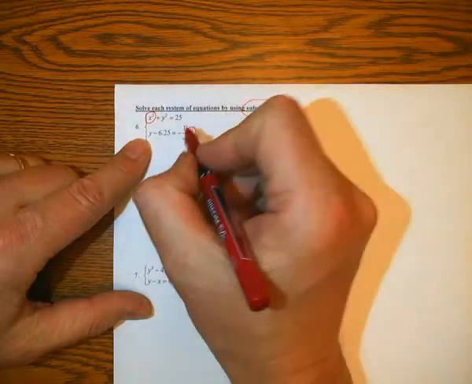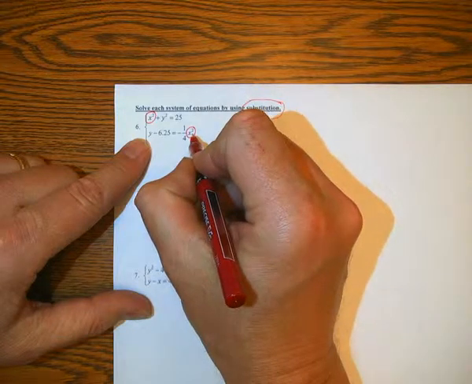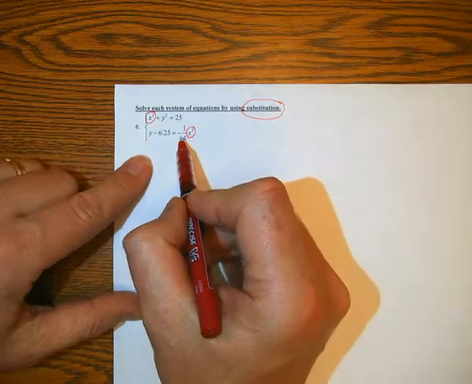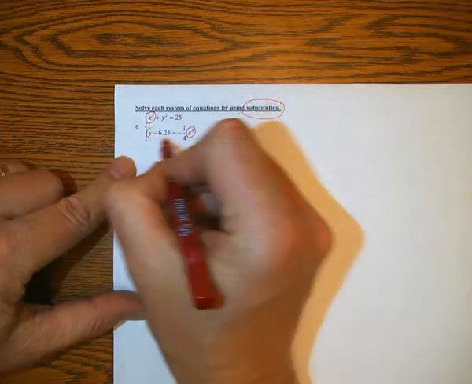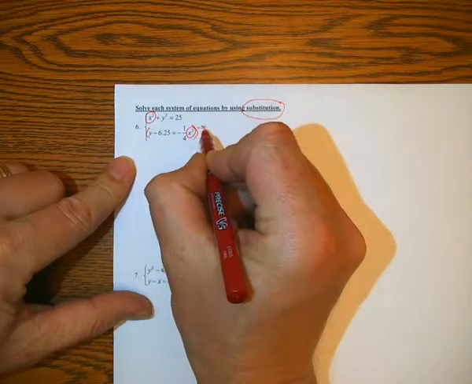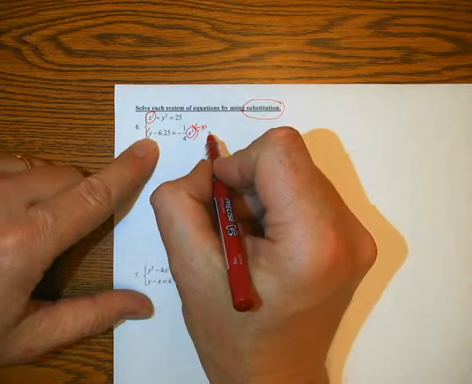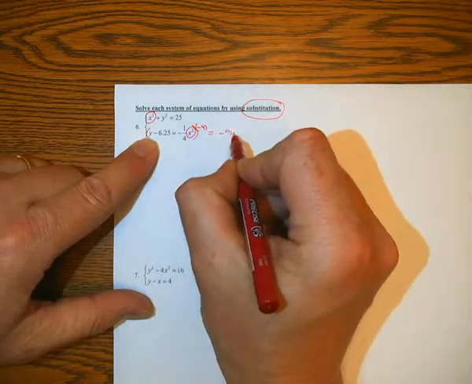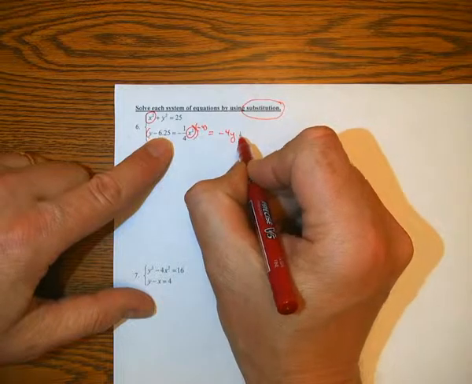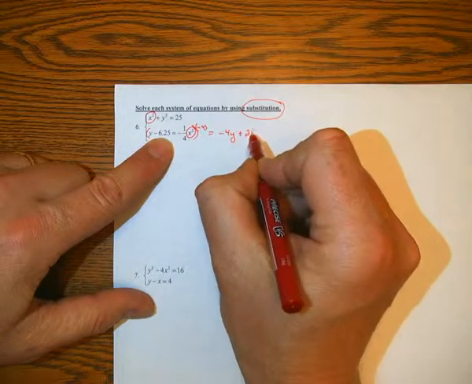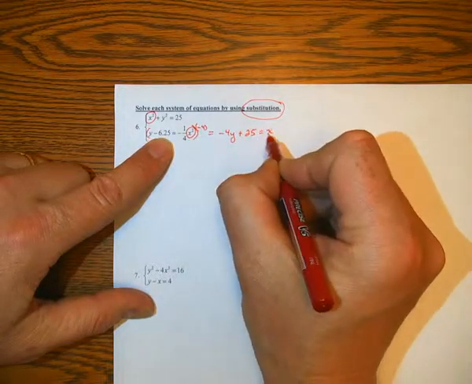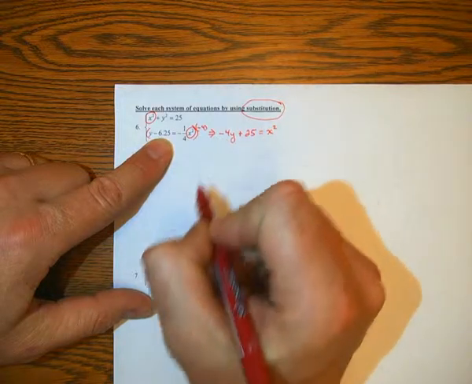All right, so if I want to solve for x squared, I can multiply everything in this equation by -4. This becomes -4y, this becomes plus 25, equals x squared.